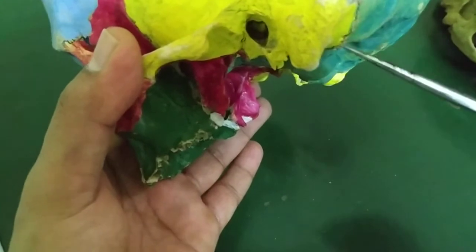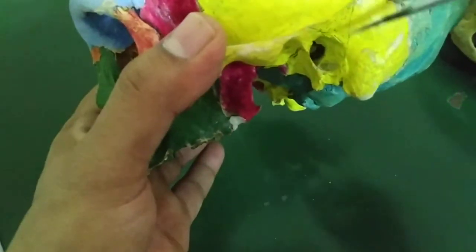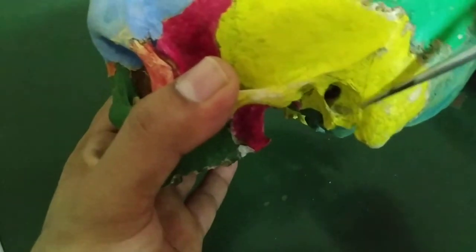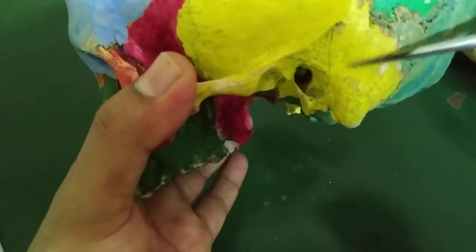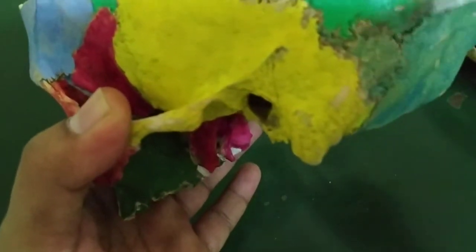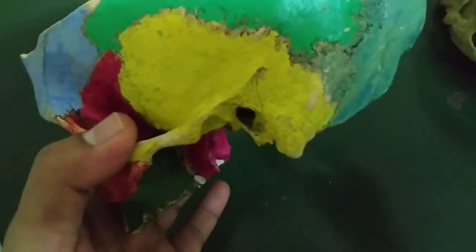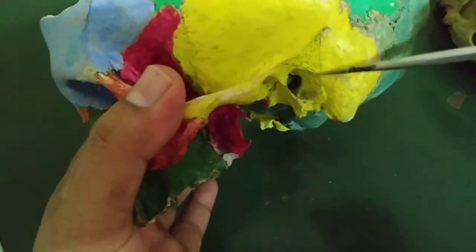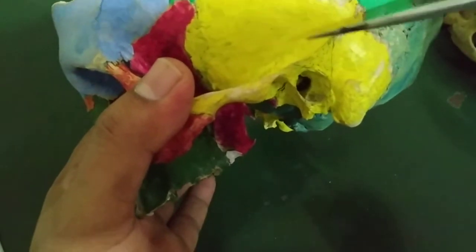and then we can identify a suture between the squamous part and the mastoid part called the squamomastoid junction, or squamomastoid suture, where we can identify the occipital belly of occipitofrontalis, the muscle of the scalp, and also the auricularis posterior, which is present at the level of the squamomastoid junction.